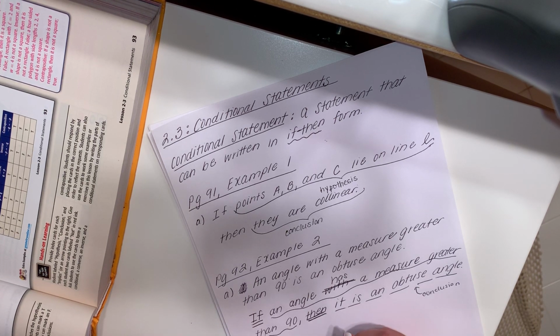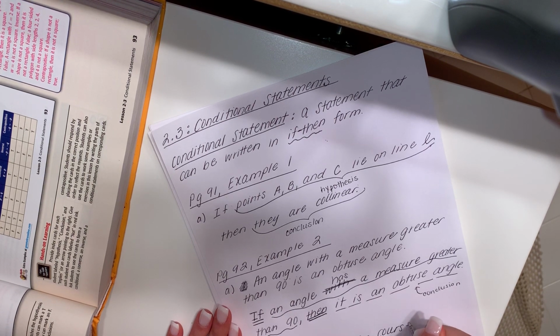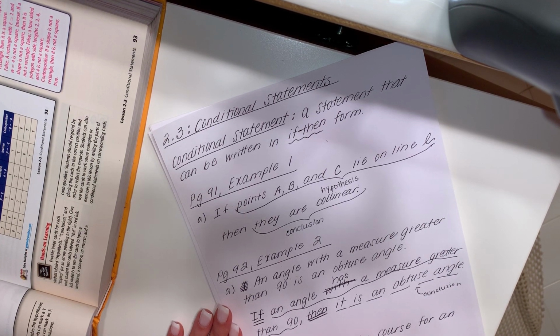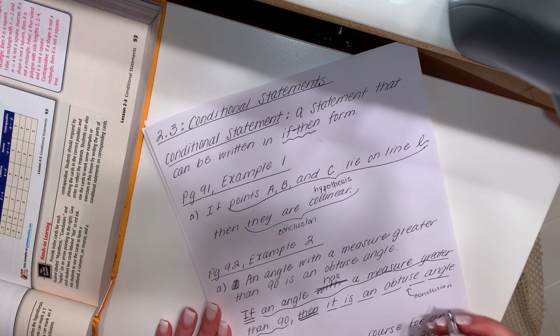Now, part B of example 2 says this: the length of the course for an inline skating marathon is 26.2 miles.